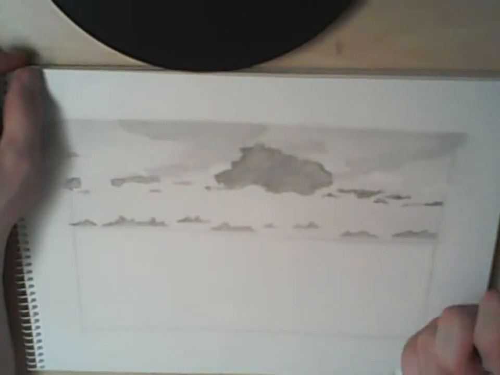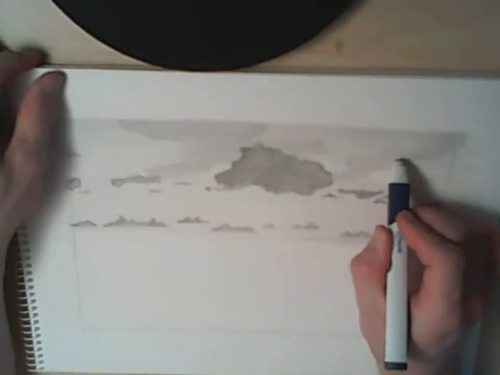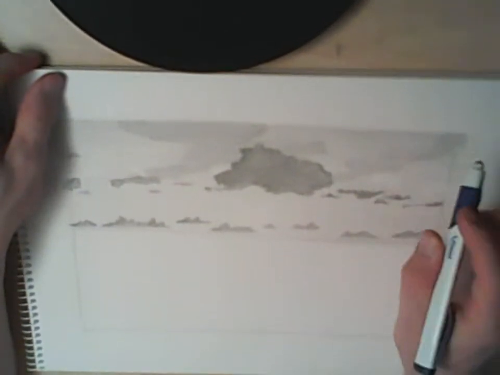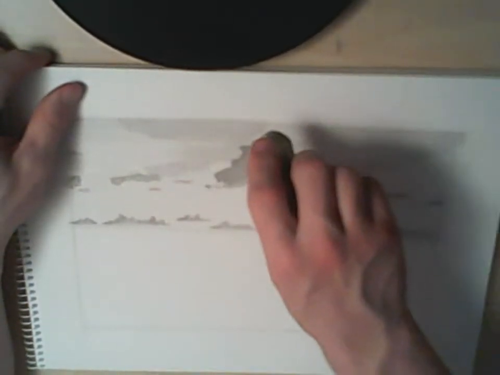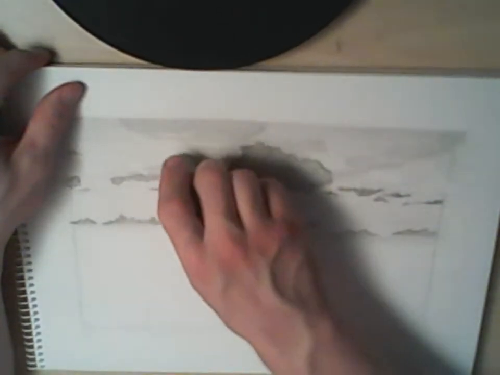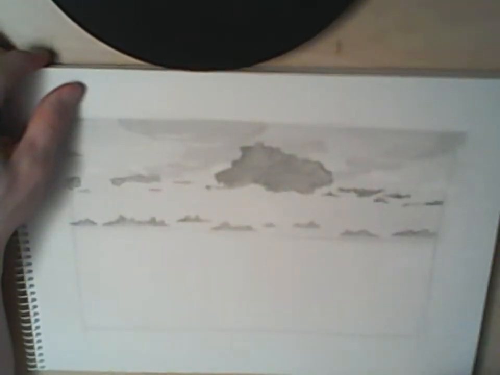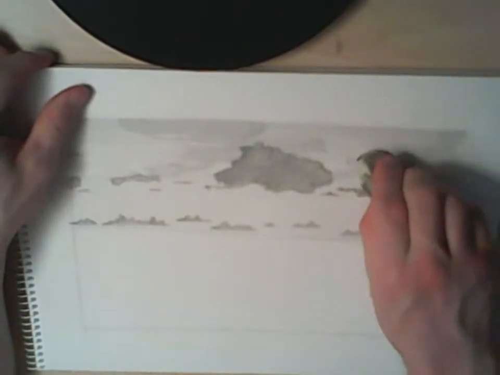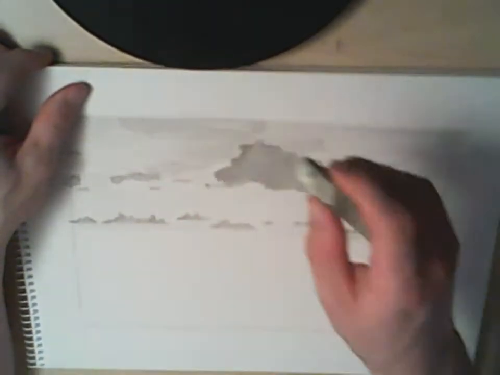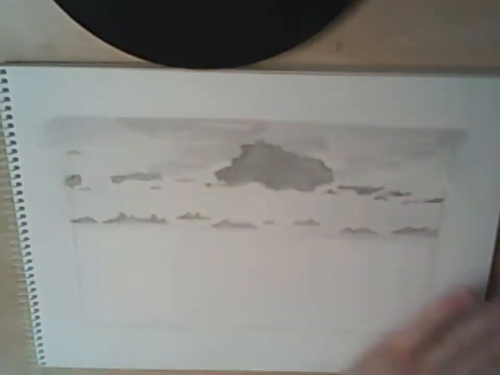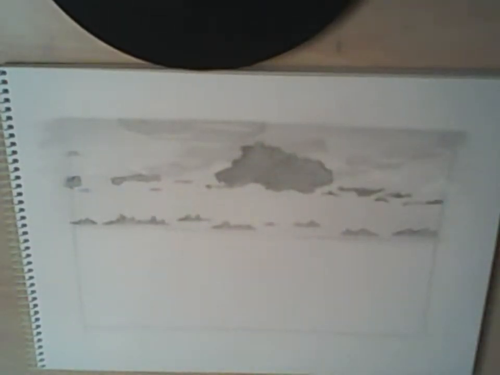Maybe there are some bright areas in those clouds right here. Maybe something like this. Some small areas touched by the sunlight. Okay.